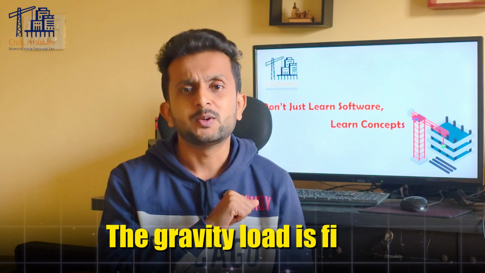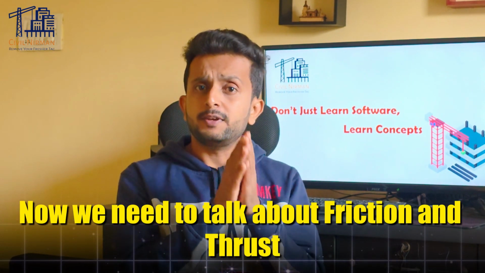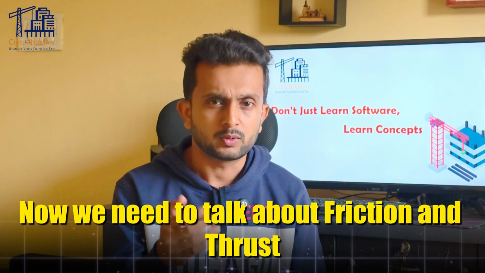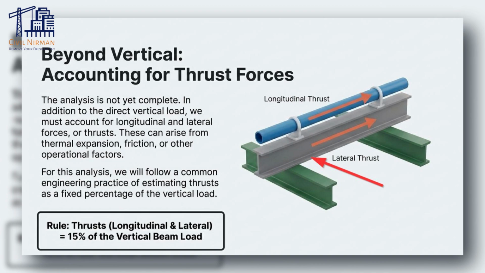Okay, so the gravity load is fixed. Now we need to talk about friction load. Now see, pipes get hot and they expand and they slide across your steel beam. They create a friction force. Slide 10 in our document suggests a common rule of thumb. See, so it says to estimate thrust as 50% of the vertical load.